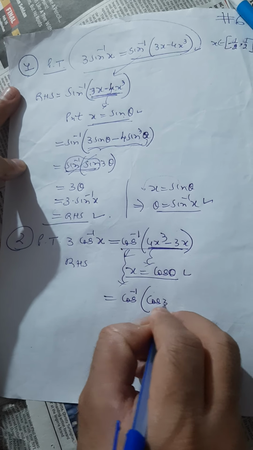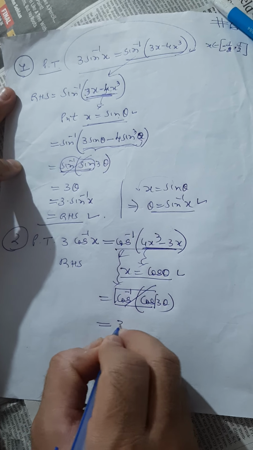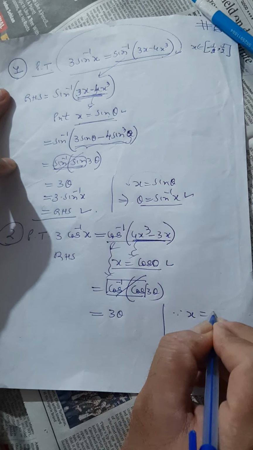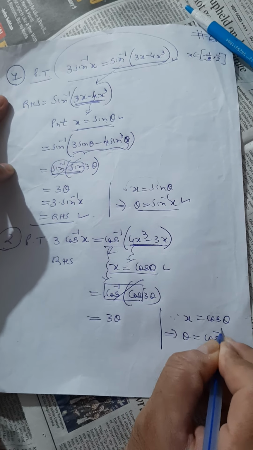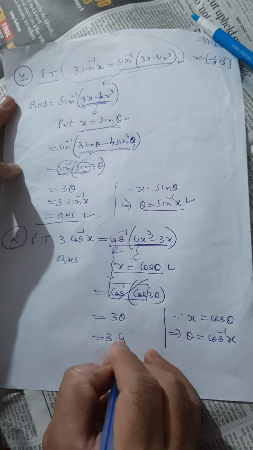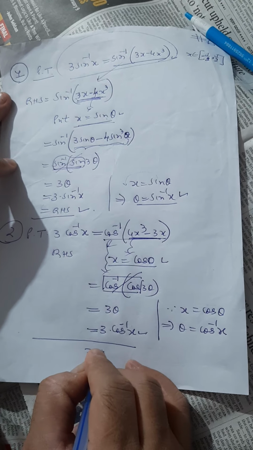So this becomes cos 3 theta. Again the cos inverse and cos will get cancelled, so it is just 3 theta. Now what was x here? That was cos theta. So theta from this is cos inverse x. So it would be 3 times cos inverse x, which is the LHS.